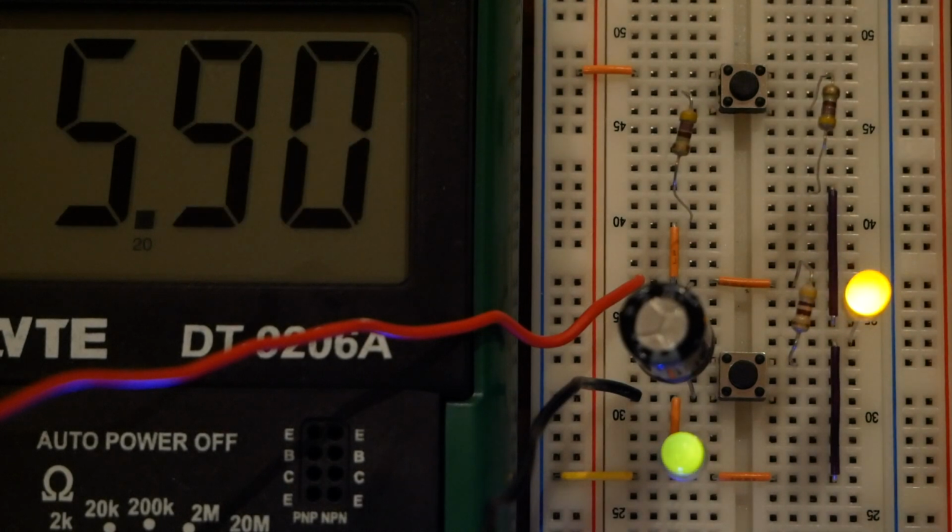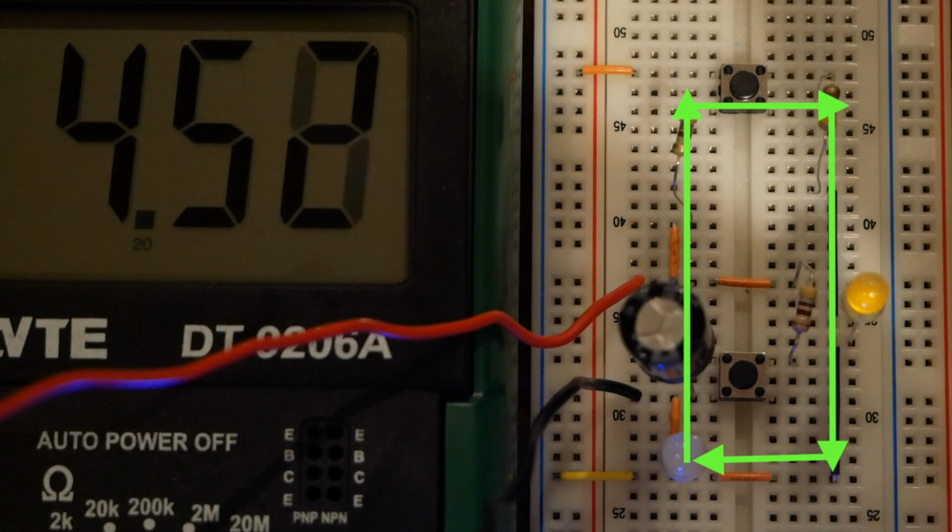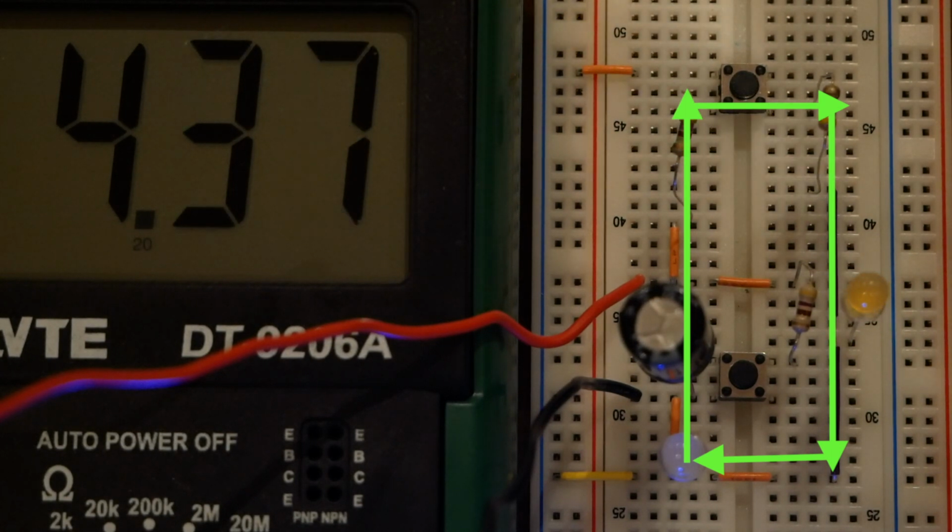When the input is released, current flows counterclockwise from positive to negative of the capacitor, releasing its charge and lighting up the green and yellow LED for a brief moment as the output.